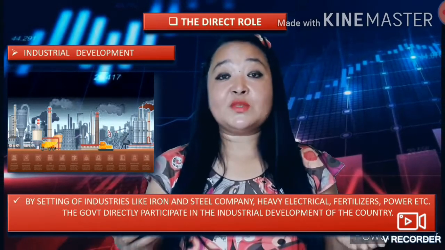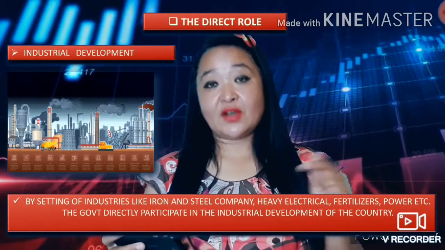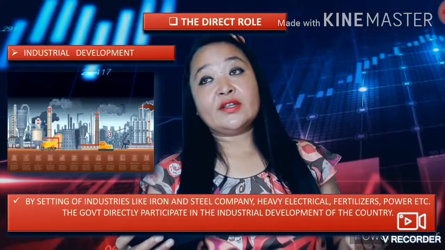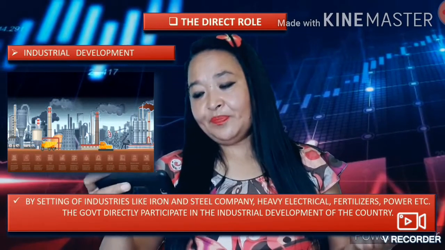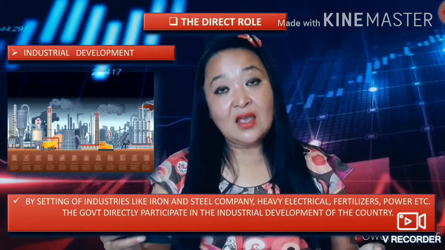Private entrepreneurs usually invest in the manufacture of consumer goods, where the investment is less and the return is more. But for the economic development of the country, industrial development is also equally important, isn't it? Industries like heavy industries, cement, iron and steel, and fertilizers are equally important.